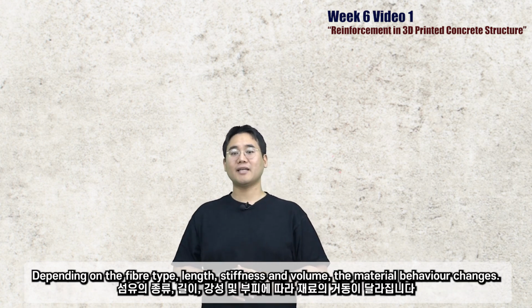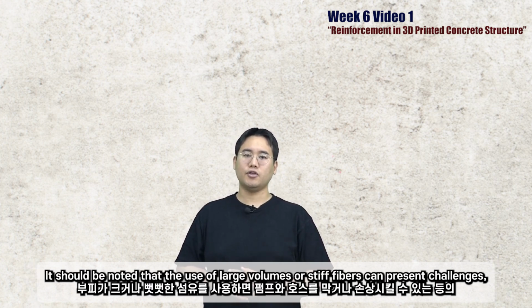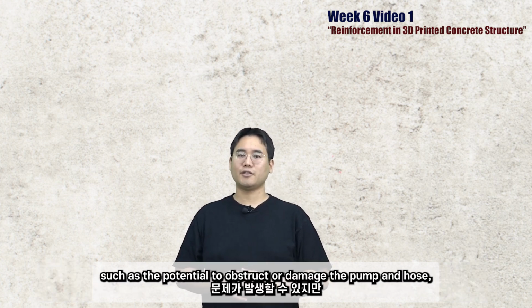Depending on the fiber type, length, stiffness, and volume, the material behavior changes. It should be noted that the use of large volume or stiff fibers can present challenges, such as the potential to obstruct or damage the pump or hose.